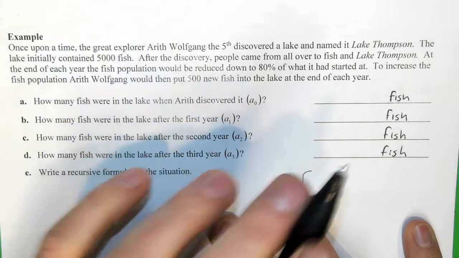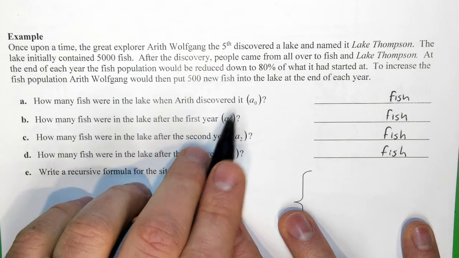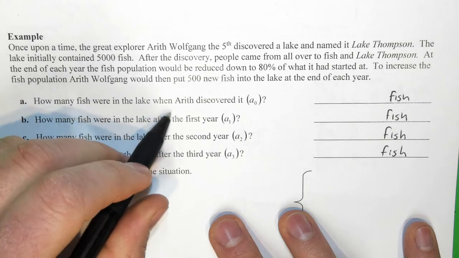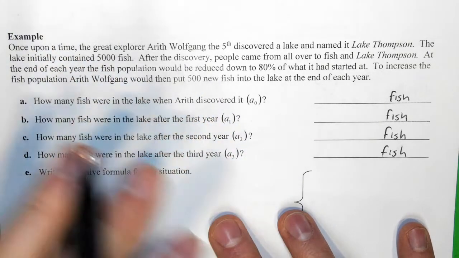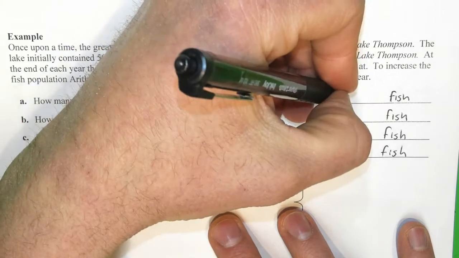Now on the front page, what I wanted you to note is that we had terms like A0, and we also used A1, and this is why both exist. Right here it says how many fish were in the lake when Erich Wolfgang discovered it. Please remember that at this point, no one has gone fishing there at all. There has been 0 fishing, which means that this is term A0.